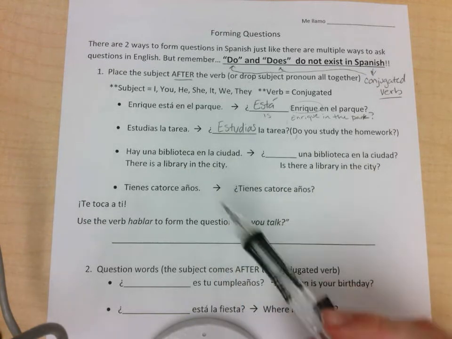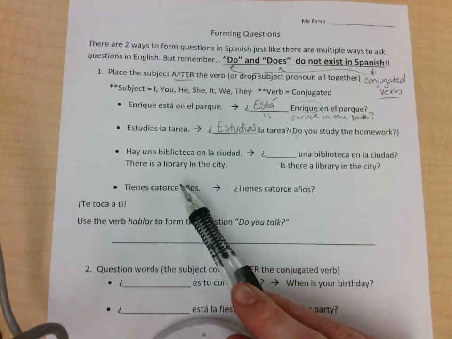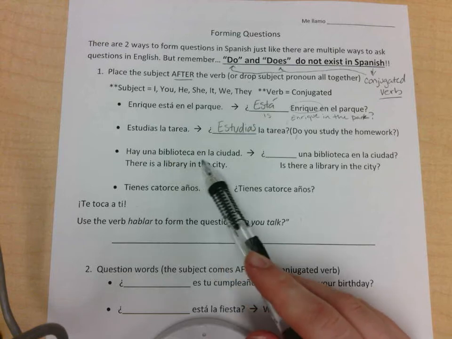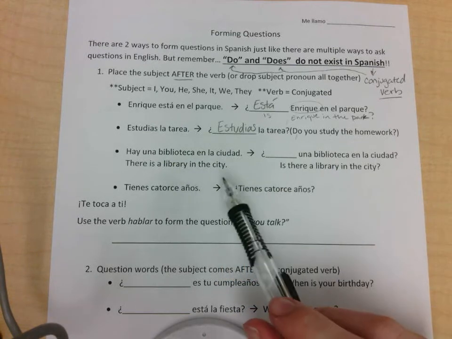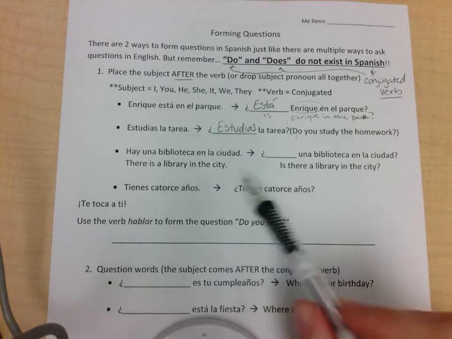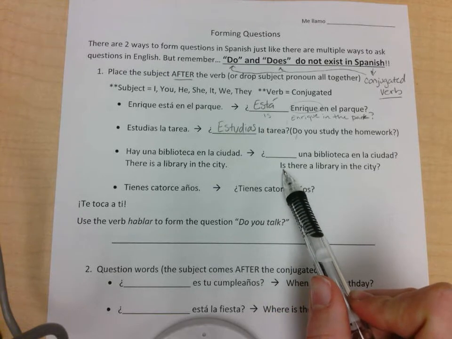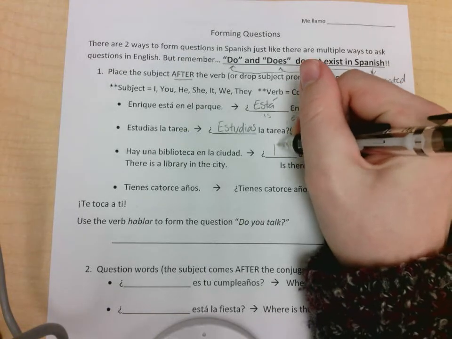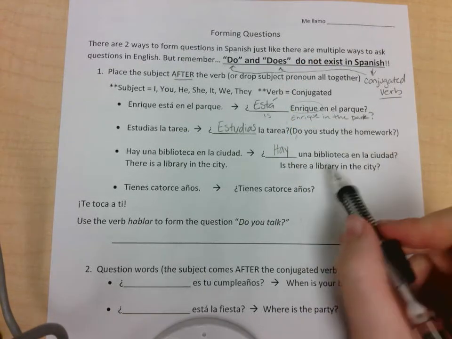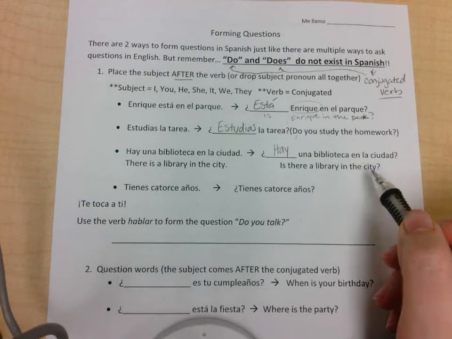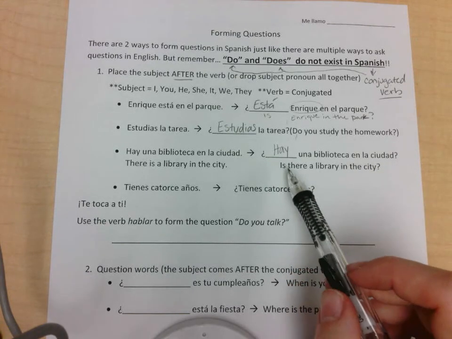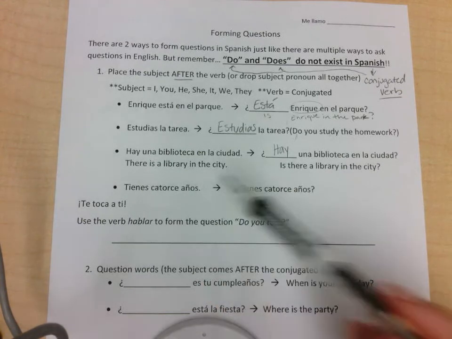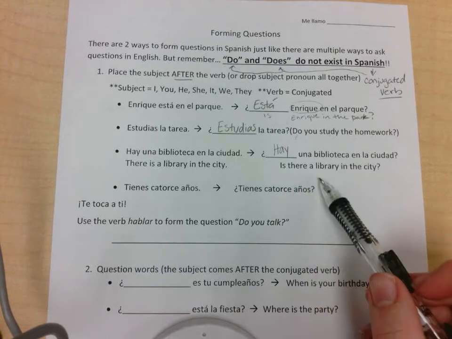And then we're taking the sentence in the third example. There is a library in the city. Hay una biblioteca en la ciudad. We're taking that there is sentence and switching it around to, is there a library in the city? So we're going to ask the question, ¿hay una biblioteca en la ciudad? All we did to change this was add question marks. We changed it from there is a library to is there a library?